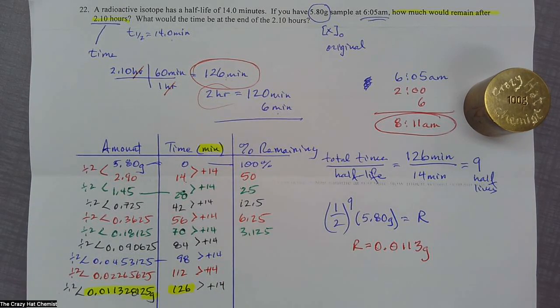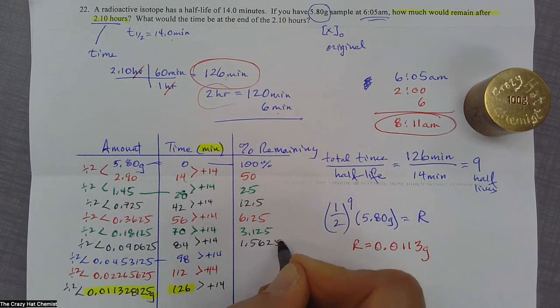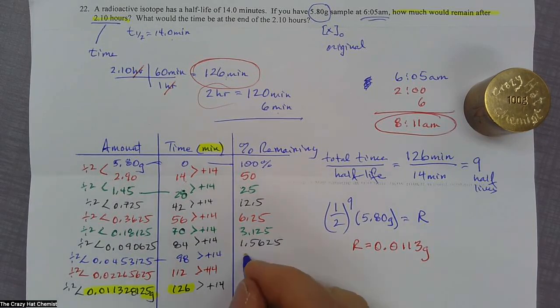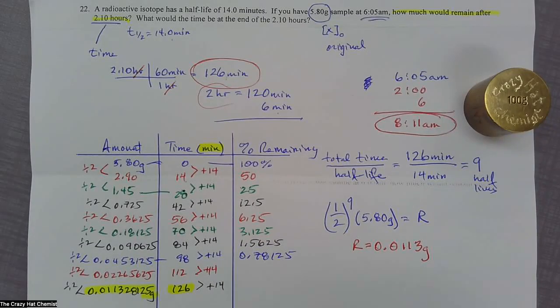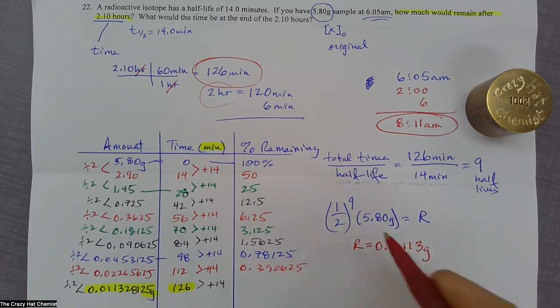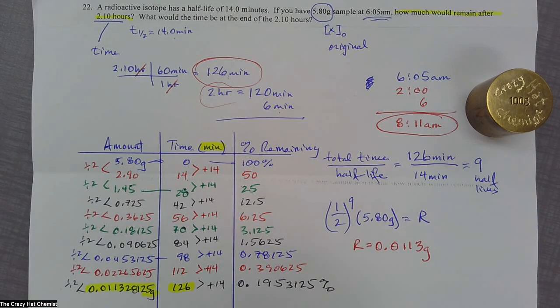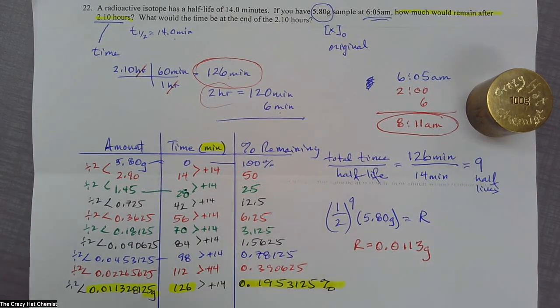3.125%. Then the next one is 1.5625%. The next one is 0.78125%. The next one is 0.390625%. And finally, the winner of our chicken dinner here is 0.1953125%. This is actually the answer. It's not been rounded correctly. I'll round this correctly in the other mathematical solutions.